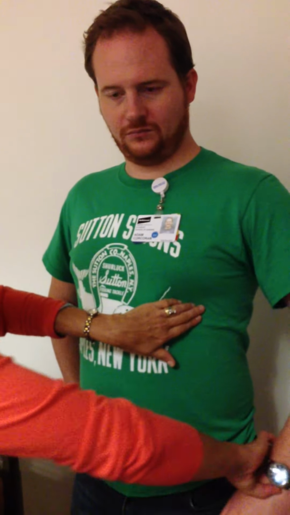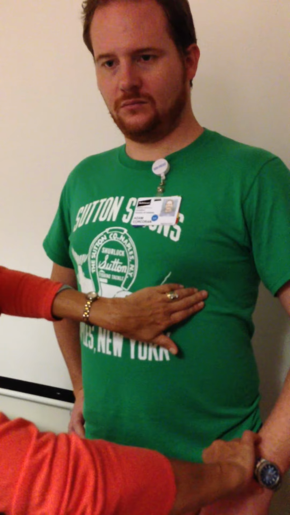If you're checking the apical pulse, I'm putting my stethoscope here, listening to S1, S2, the heart sounds, and I'm feeling their radial pulse, because I want to make sure that they're equal and the rhythm is regular. So you're listening and feeling.